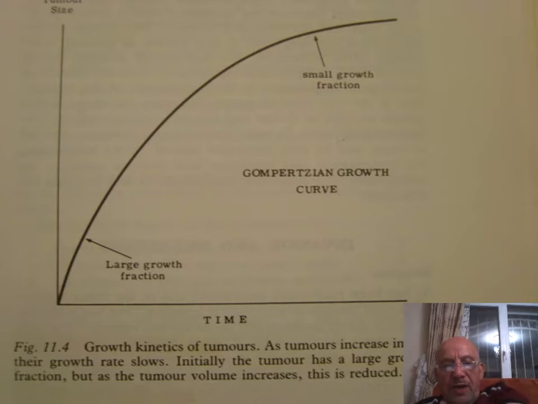This curve is called the Gompertzian curve. As you see, if you plot the size of the tumor against time, we find initially the tumor is rapidly proliferating because most of the cells of this tumor are a growth fraction. Those are the proliferating cells, and with time there is usually a slowing of the tumor progress due to a decrease in the ratio of the growth fraction in comparison with the other types of cells.